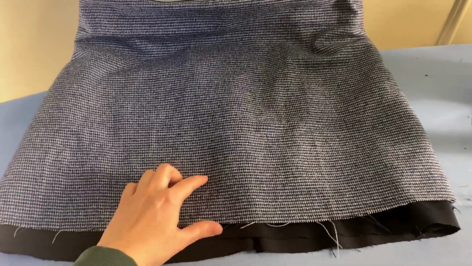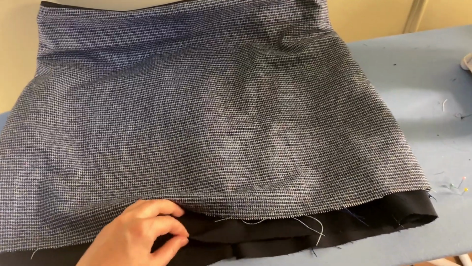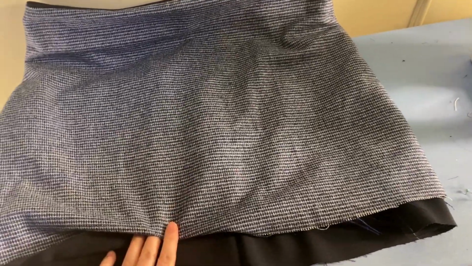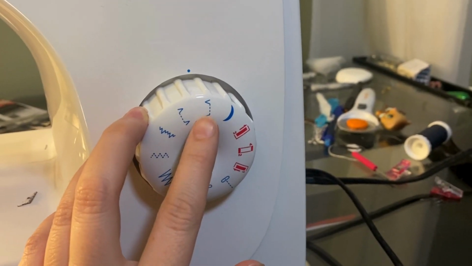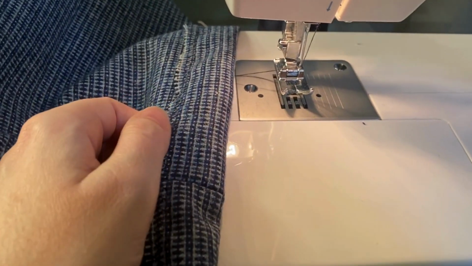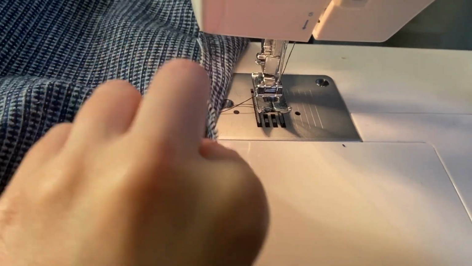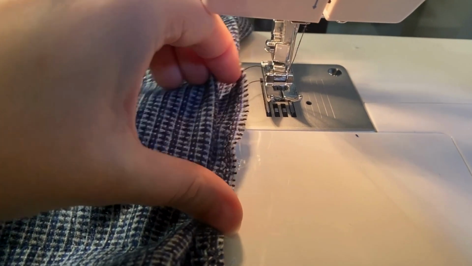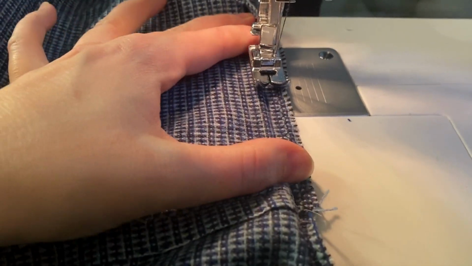So for this, we're gonna take the top part and fold it over like that all around, and take the lining and fold it the other way. So they're gonna be facing each other like this. This here is the stitch that I'm going to use to finish the hem. So first you fold your fabric once, and then you flip it so that the raw edge is showing, and then the folded edge is here all along.